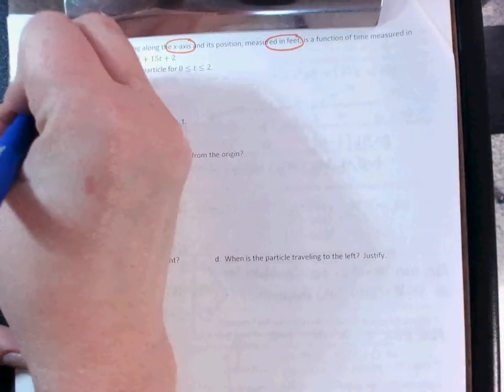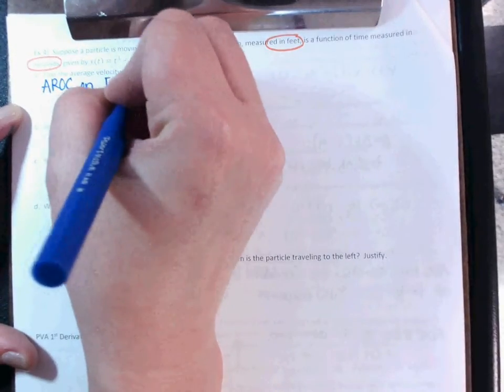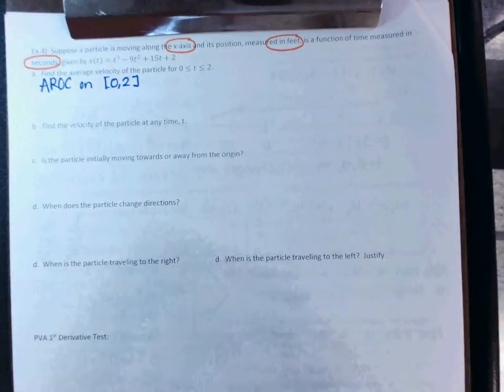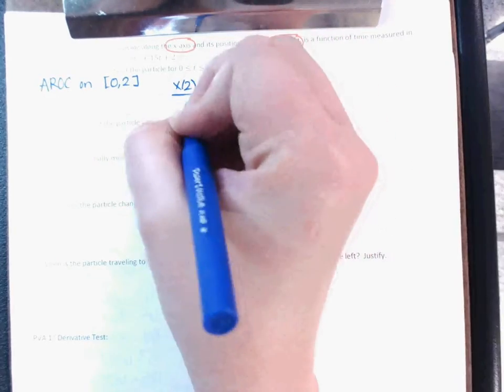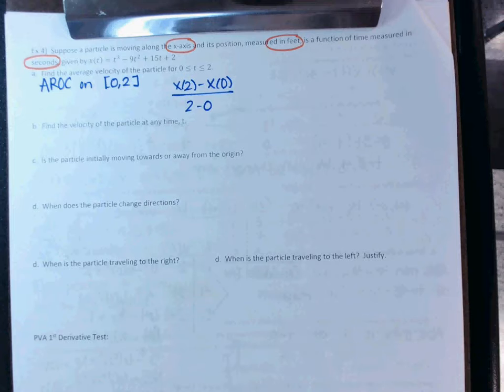Now, velocity is a slope, but remember there are 2 kinds of slopes. There's the slope at a point and the slope over an interval. Which one are we doing here? Interval, because it's not at 2, it's 0 to 2, right? So we need to do the average rate of change on 0 to 2. So we would do x of 2 minus x of 0 over 2 minus 0. So it's still the slope of position, but it's your slope formula versus taking a derivative.